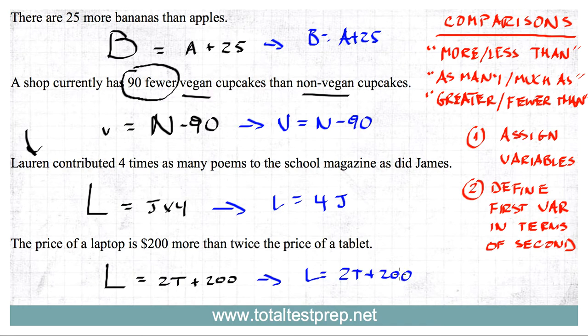plus 200. So hopefully this makes it a little bit more intuitive as to why we follow these two steps when we're translating comparisons.